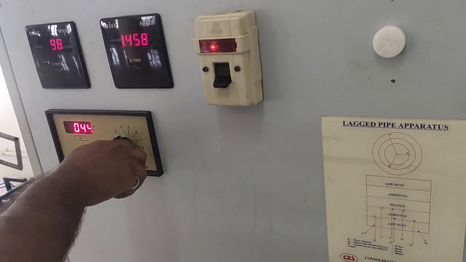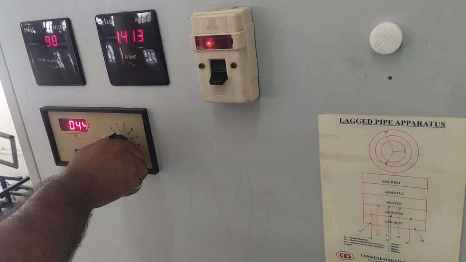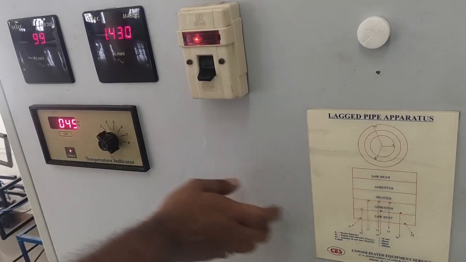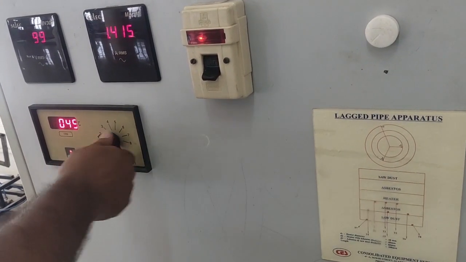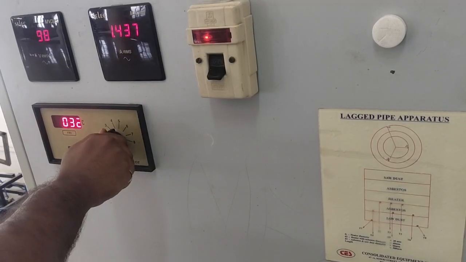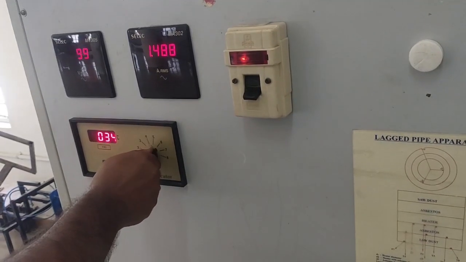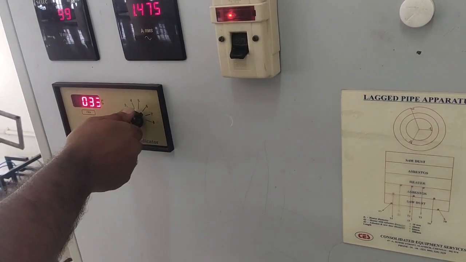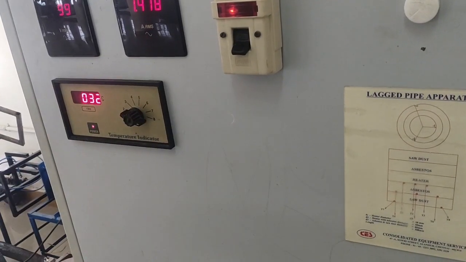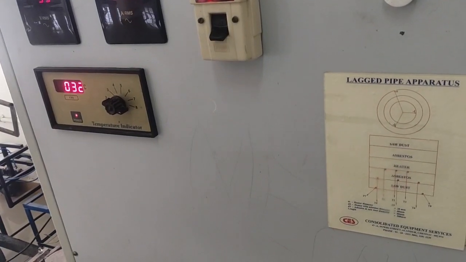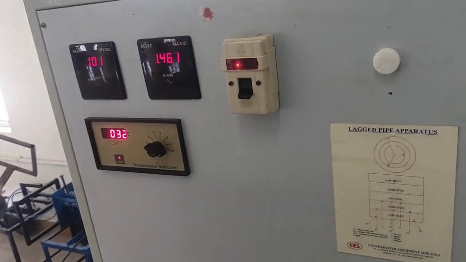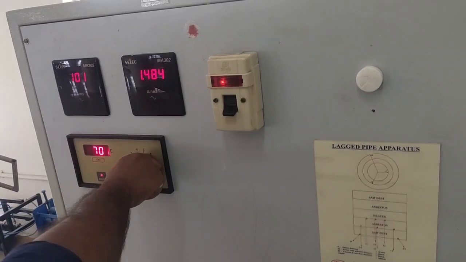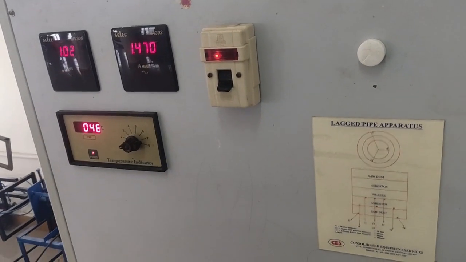Then the asbestos outer temperatures are represented by T4, T5 and T6. These three temperatures are the asbestos temperature, and T7, T8 are the sawdust outer temperature. You have to take readings after steady state, otherwise you will get higher values. So this is the first set of readings.